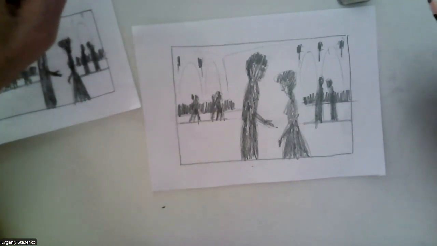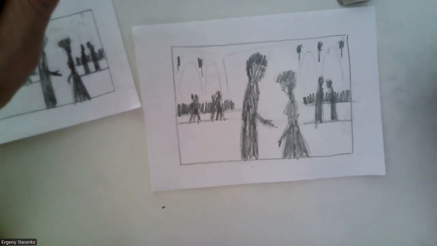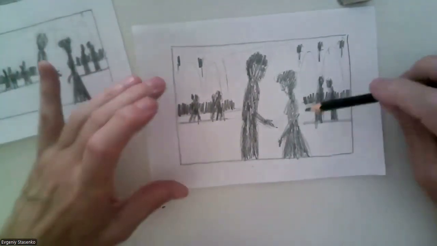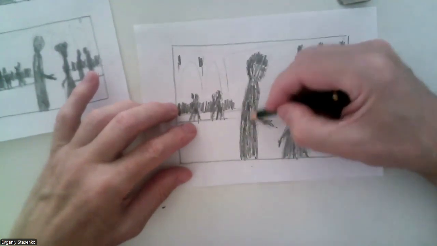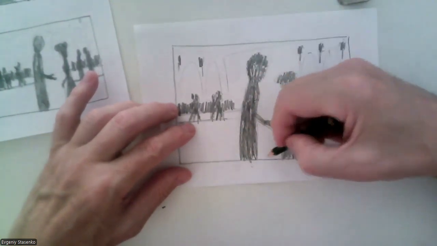Determining the focal point is necessary. The focal point for our composition, in fact, is already determined by the narrative scheme. It should coincide.